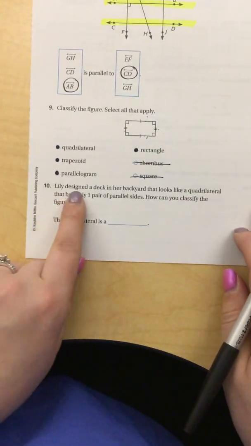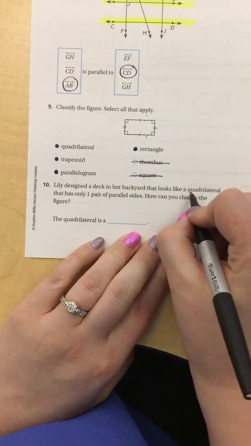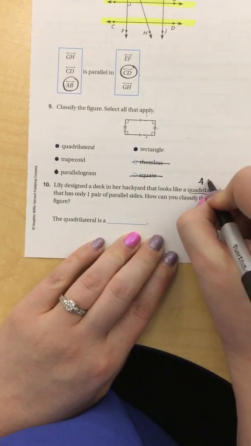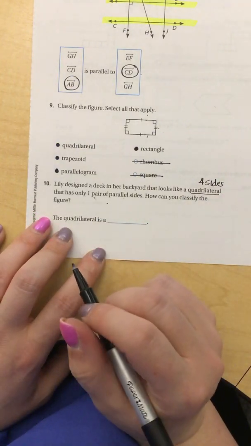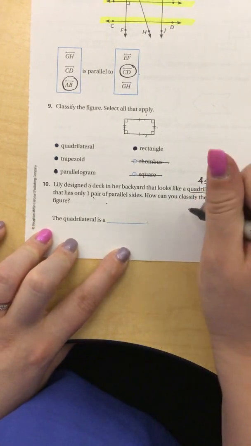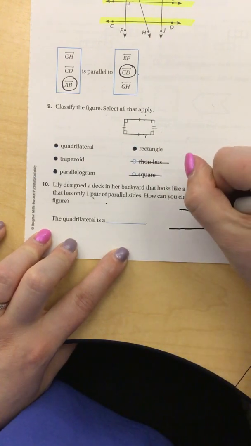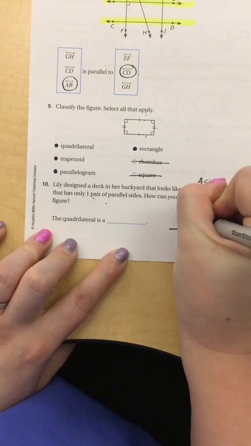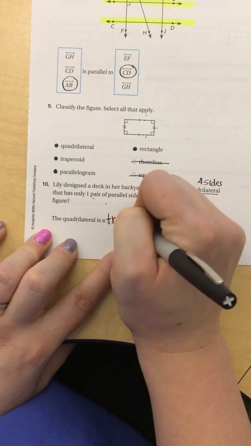Okay, number 9, Lily designed a deck in her backyard that looks like a quadrilateral. Well, we know quadrilateral is 4 sides, and it only has 1 pair of parallel sides. Okay. 1 set of parallel sides, so I'm going to go ahead and draw my parallel sides. The other 2 are not parallel. So when I draw that, I can see that the quadrilateral is a trapezoid.